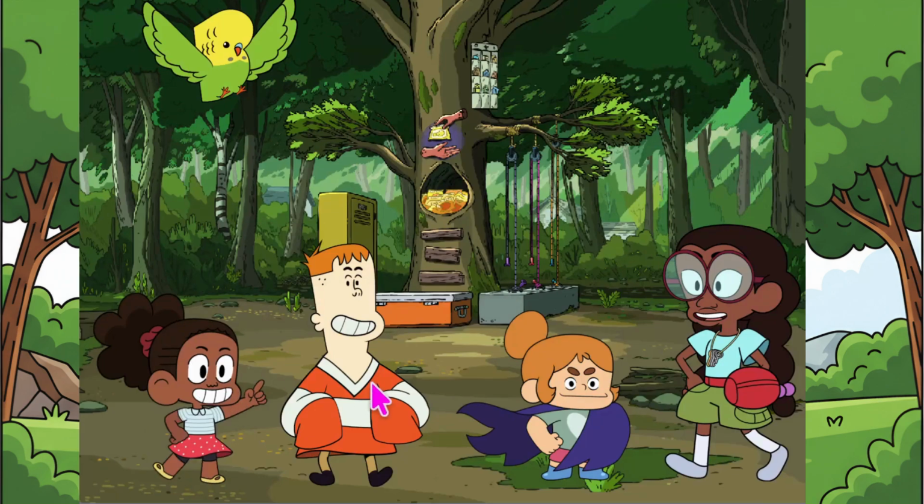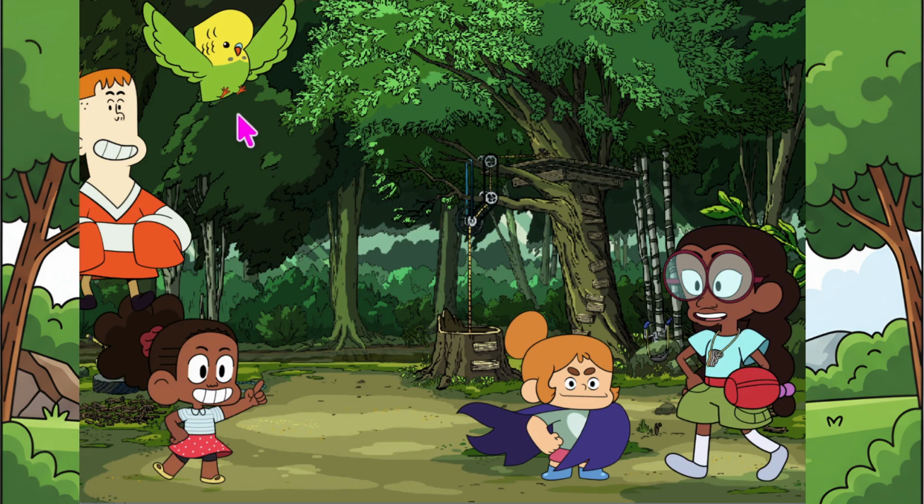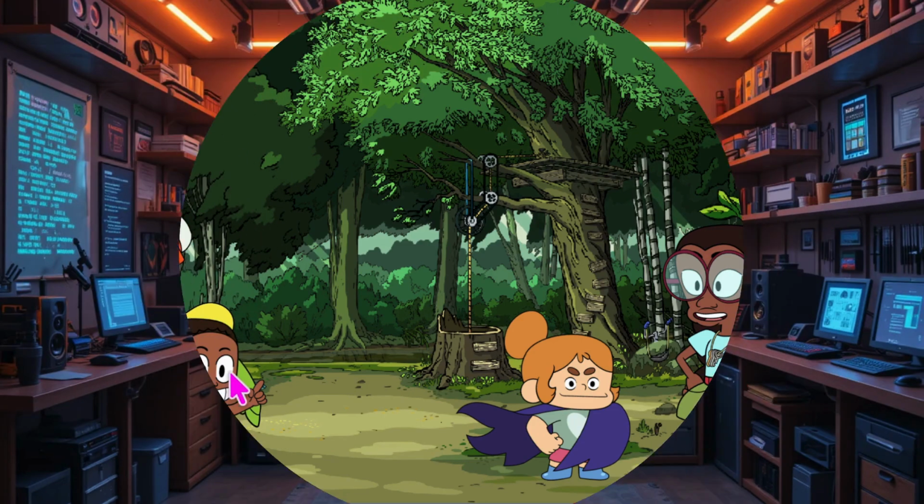Hey there, Supercoder! Today, we are going to create an animated character in Scratch. Sounds fun, right? Alright, let's get started!